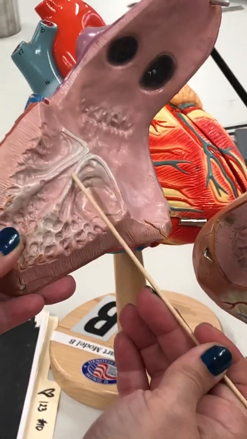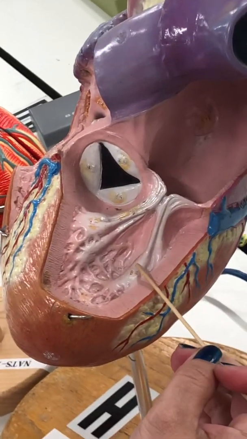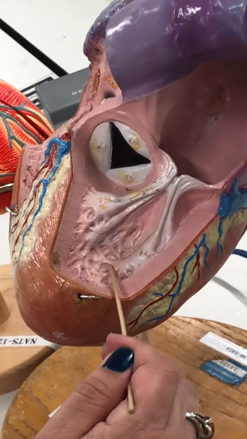Okay. So here you see the bicuspid valve, and if we look at it from this view, you can see that there's only 2 cusps. There's the chordae tendineae and the papillary muscle. So on this side, chordae tendineae and papillary muscle. This is the trabeculae carneae.